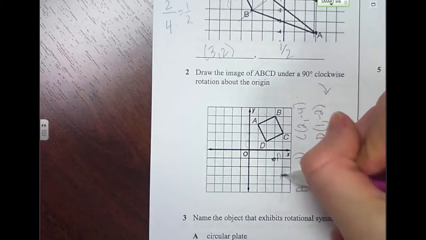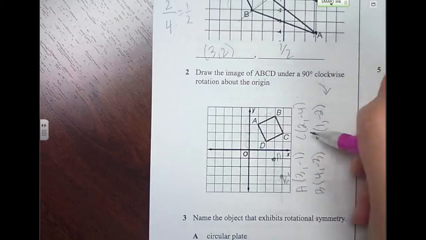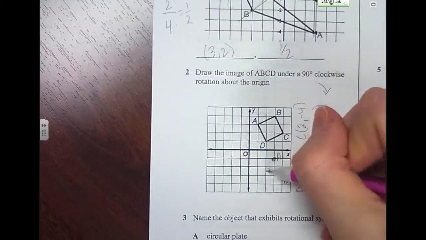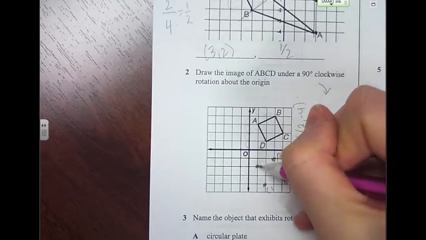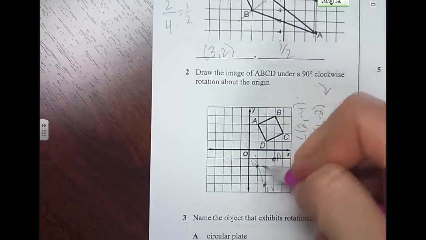To find the new B, right 4, down 1, 2, 3. C is 2, -4. And D is 1, -2. And there's the new shape.